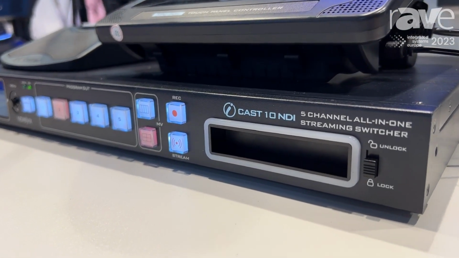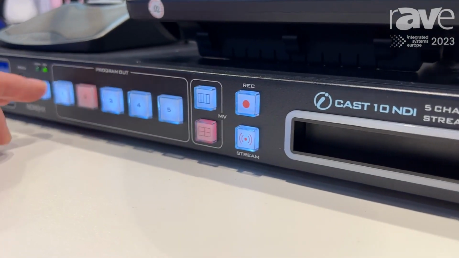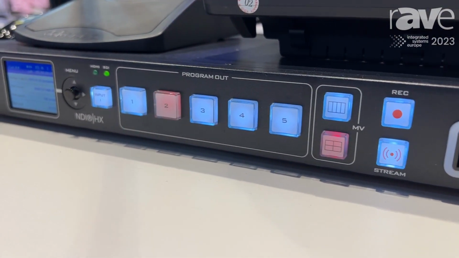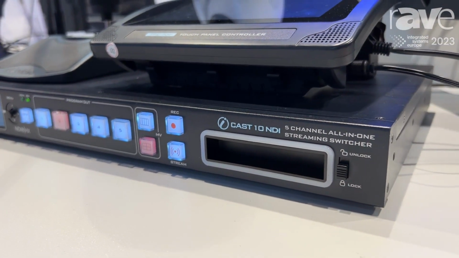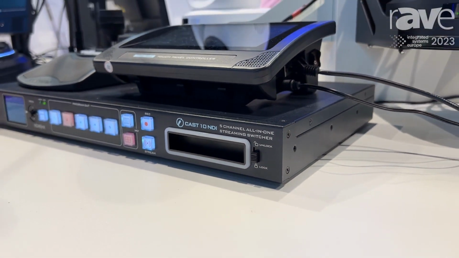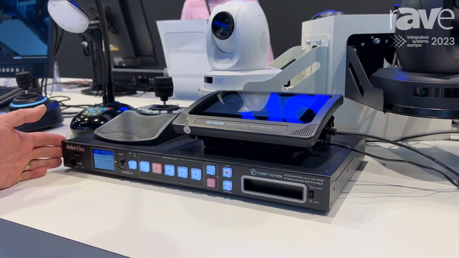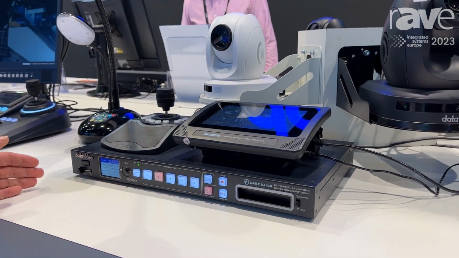So in its simplest form, we can just use the buttons on the front right here and press the button to switch to that source. It also has a built-in web interface, so if you connect a laptop or any device with a web browser, you can control all of the functionality in the switcher via the web interface. Or we have a dedicated touch panel controller.